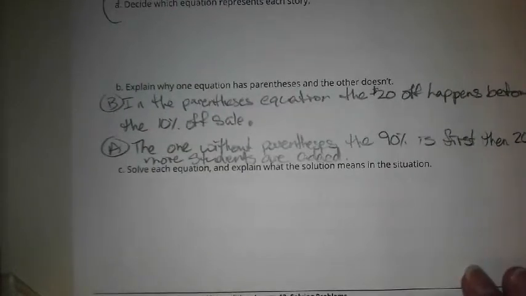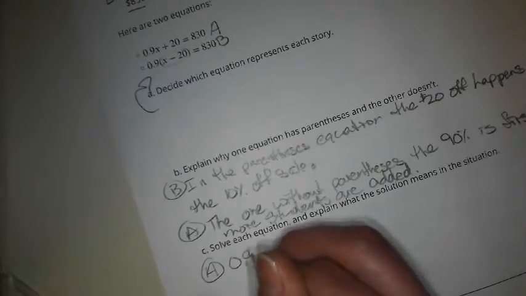Okay, C, solve each equation, explain what the solution means in the situation. So let's go ahead and solve for A here. So we have our 90% plus 20 equals 830. Splitting at the equal sign, I'm subtracting 20 from each side first. So I'm left with 0.9x equals 830 minus 20 is 810.